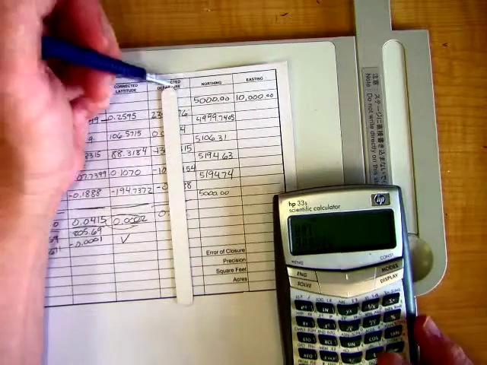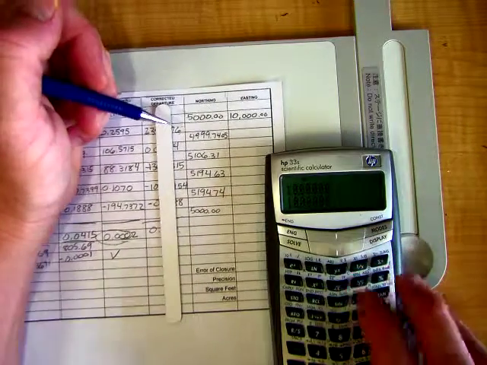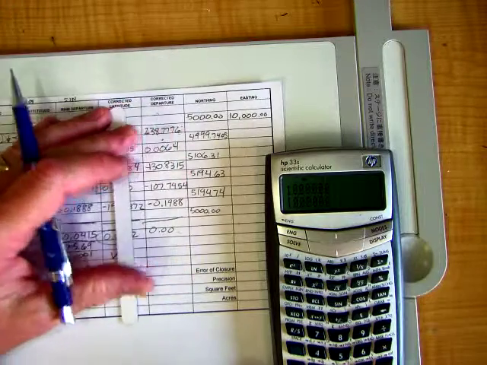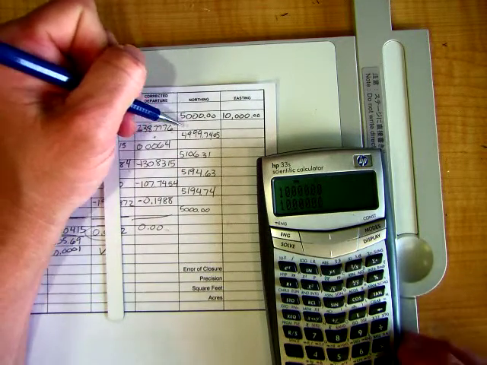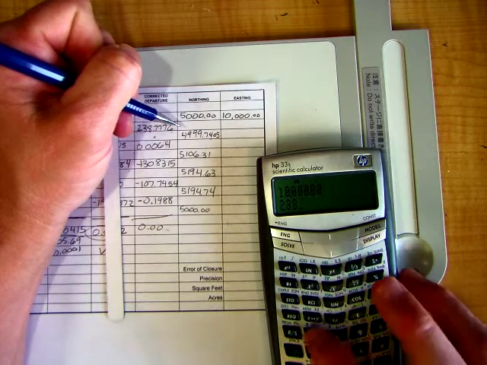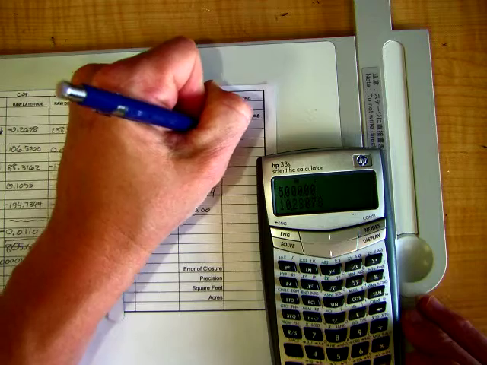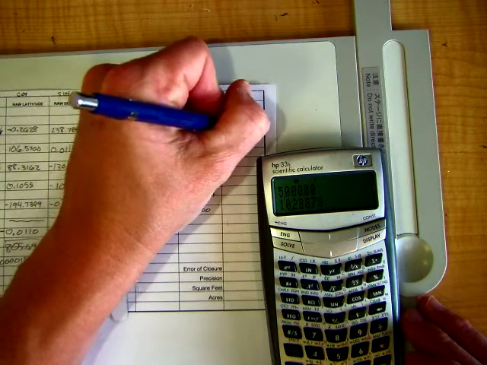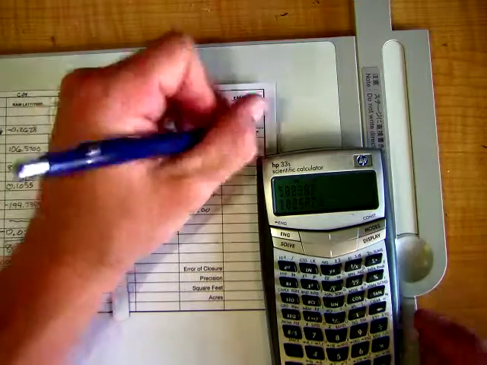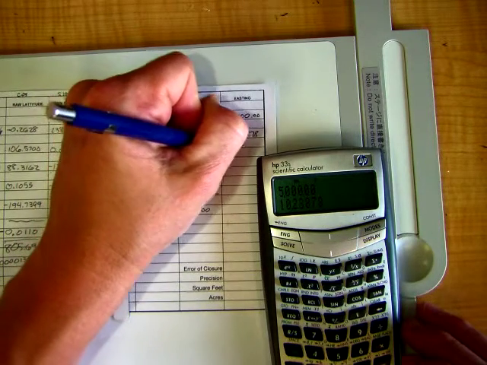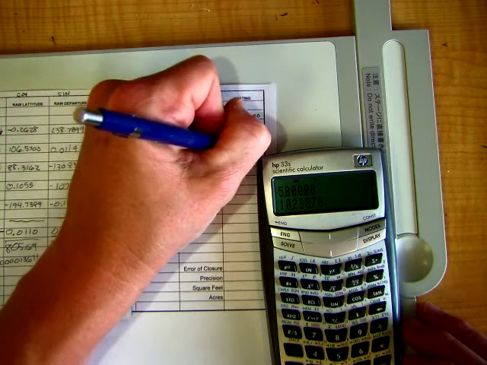We do the same thing with our eastings. Start with 10,000 and just add or subtract our corrected departure, 238.7776 plus. So we've got a 10,238.78. 0.0064 plus, 10,238.78.